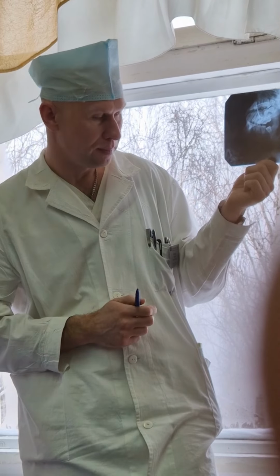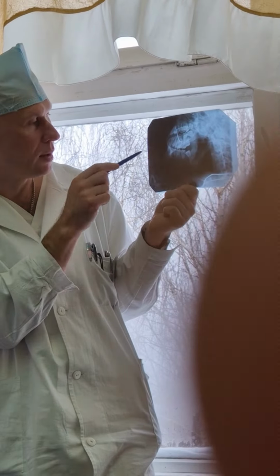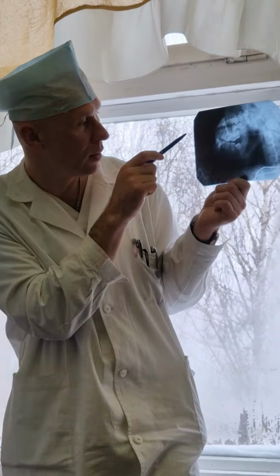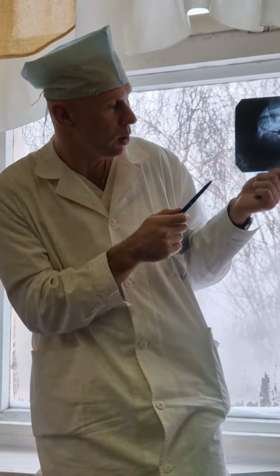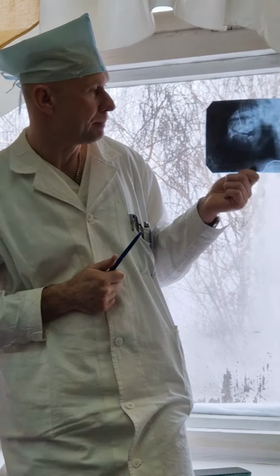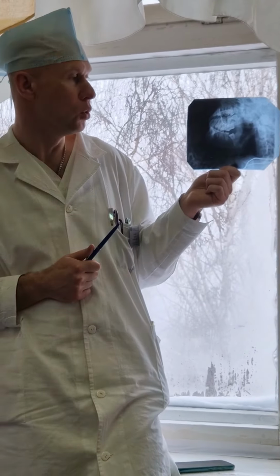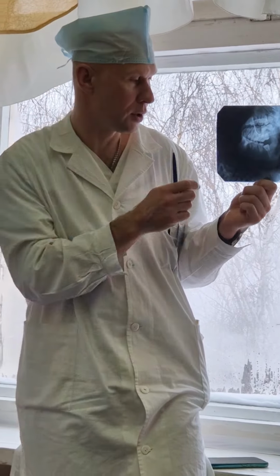Did you understand? First of all, describe, after that, diagnose. Traumatic angulus fracture of the mandible, full open fracture of the mandible, left side. This is a full diagnosis using X-ray picture and clinical symptoms of the fracture.